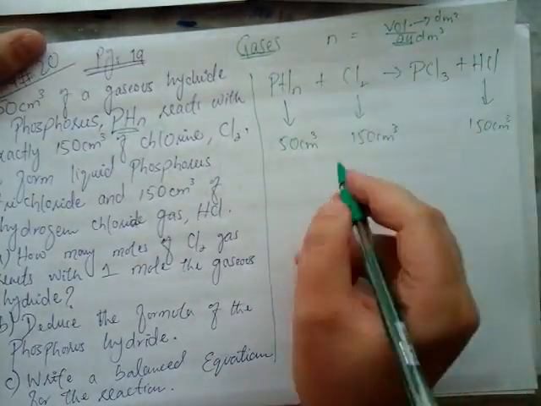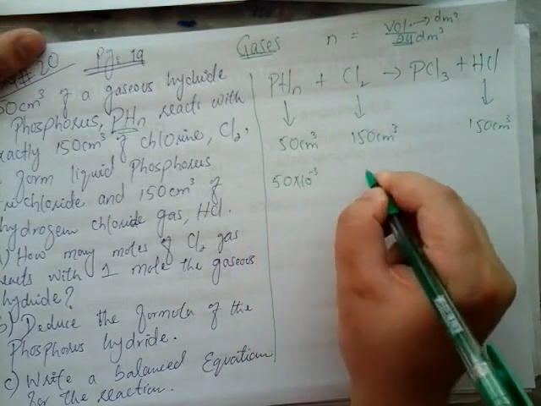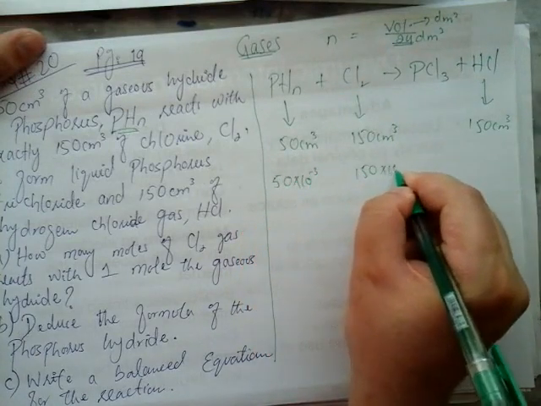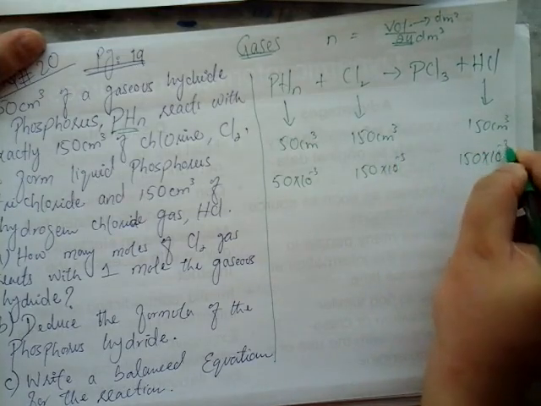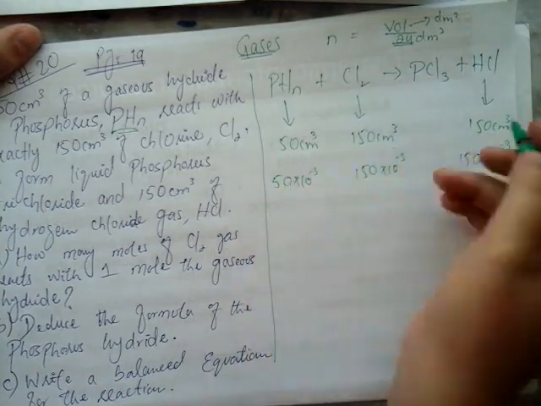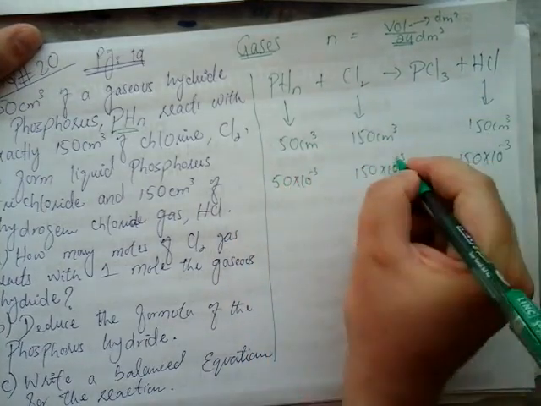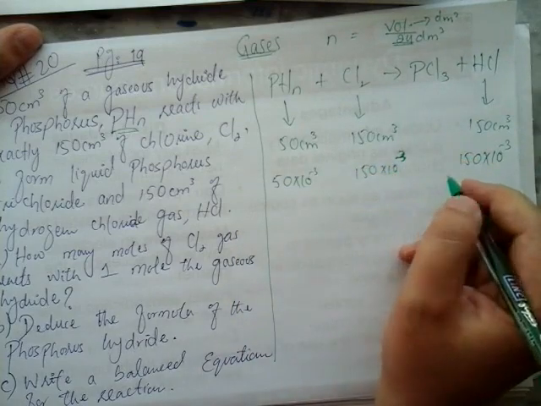We have to convert them into decimeter cube. So 50 into 10 raised to power minus 3, 150 into 10 raised to power minus 3, 150 into 10 raised to power minus 3, because I divide all these three values of the volume by 1000. Minus 3 means that I divide all these three values by 1000.